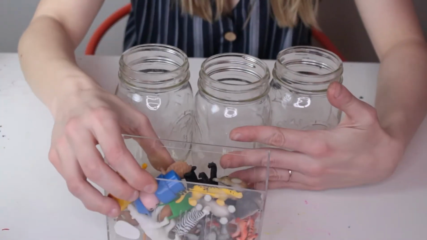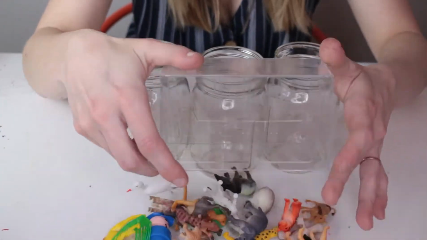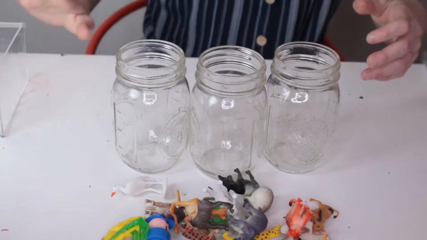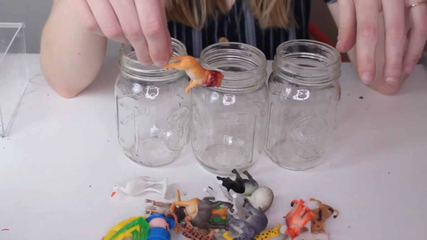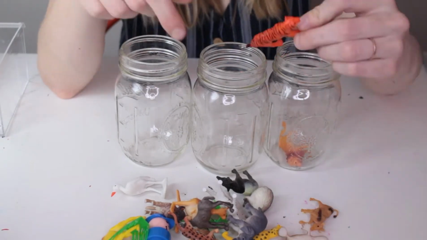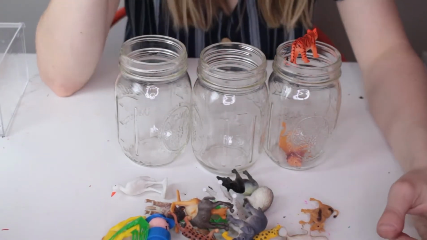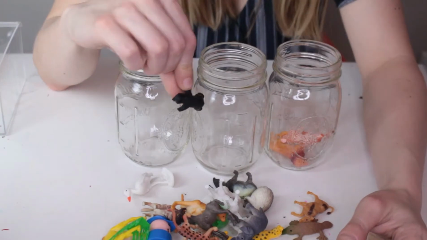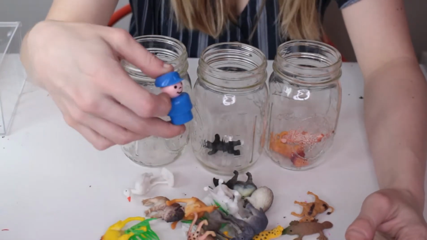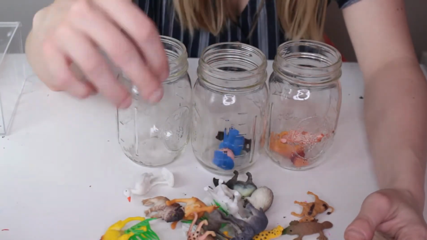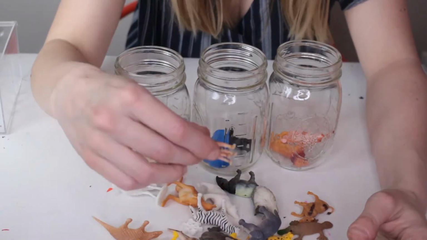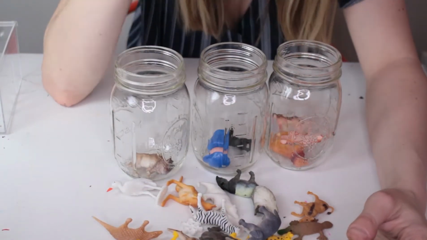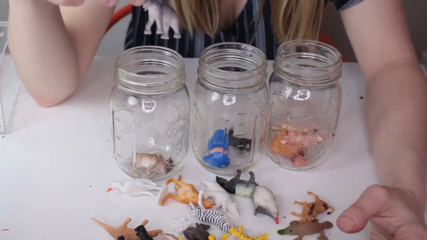So we've got our little animals here, and I'm going to sort them into the appropriate bin. The first one is a lion. They're mostly carnivores. Tiger, mostly a carnivore. A bear is an omnivore. People are usually omnivores. A buffalo is an herbivore. A leopard, carnivore. Elephant, herbivore.